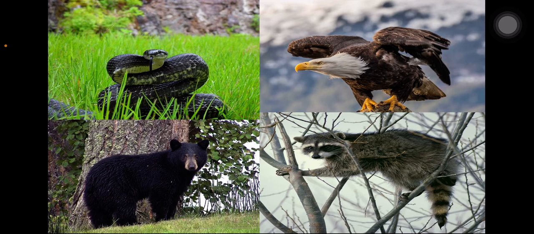And then raccoons, which are on the bottom right corner, are the same way. They are also omnivores, so they eat some berries, grasses, some plants, and then they also eat small mammals, insects, and fish, as well as a lot of different garbage, so they'll basically just eat anything. So these are just some examples of the predators in the temperate deciduous forest.